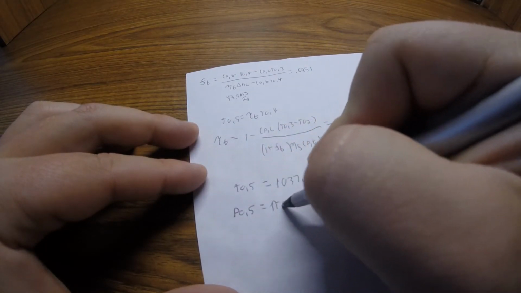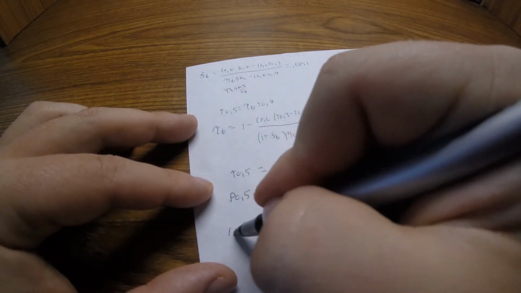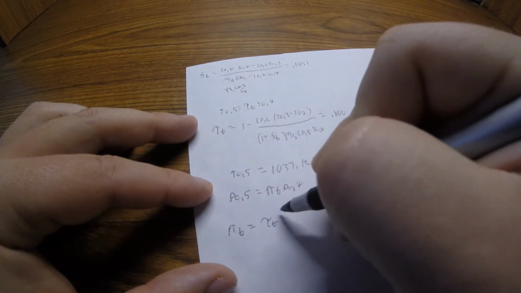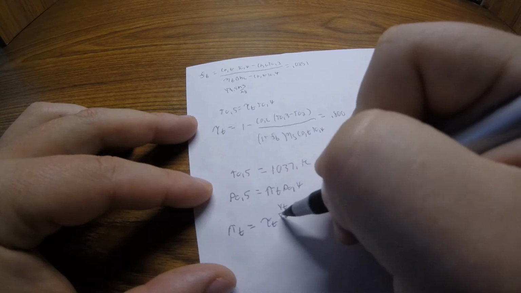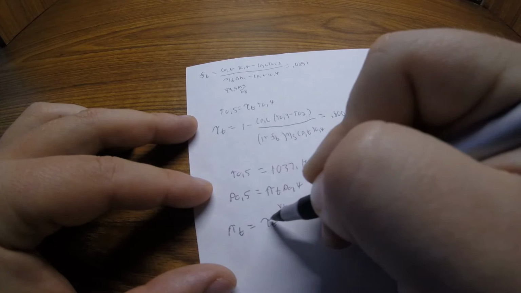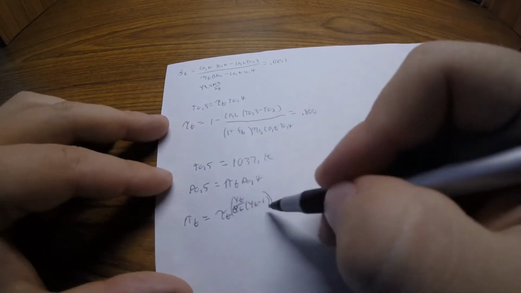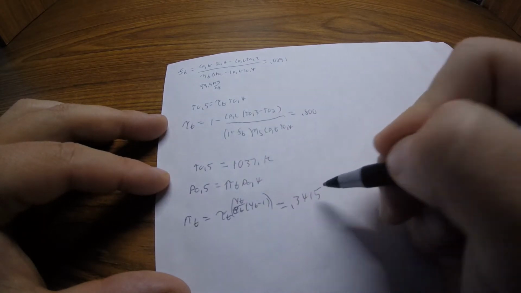Pi T times PO4, where pi T equals tau T to the gamma T divided by gamma T, or E T gamma T minus 1. So tau T raised to this polytropic efficiency of the turbine equals 0.3415.